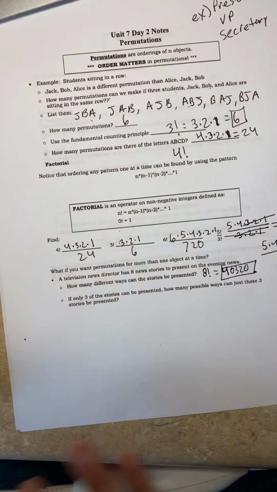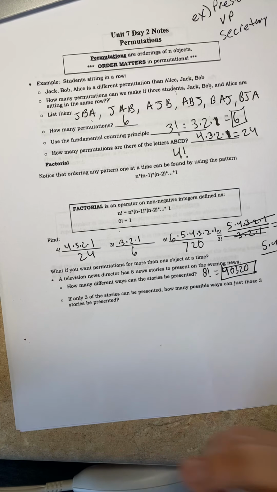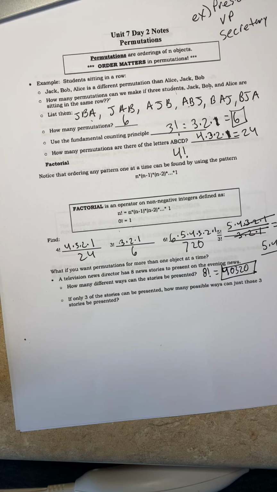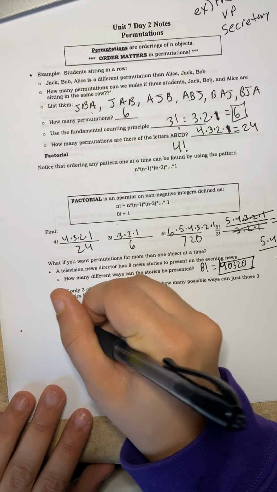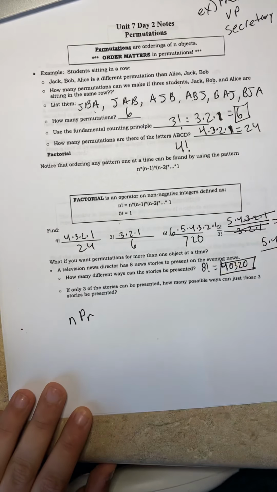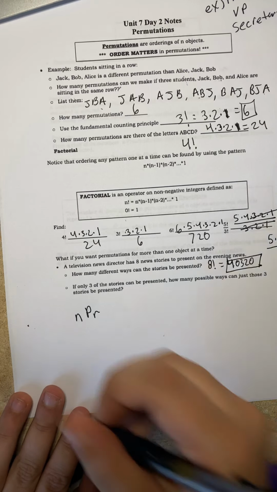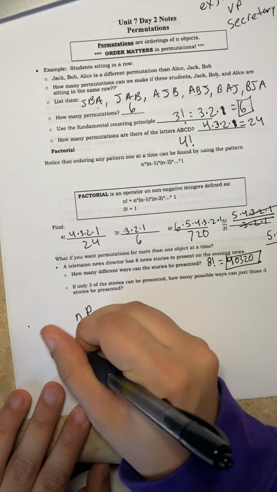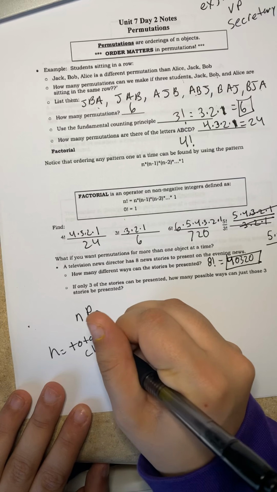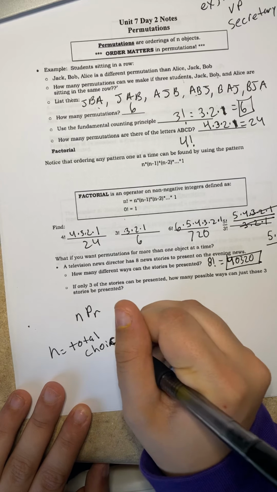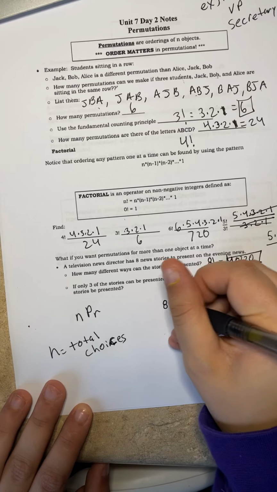But say we have 8 stories, but only 3 of them can be presented. So how many possible ways can we choose just those 3 stories to be presented? This is called N choose R, or N permutation R, where N is the total choices, which in this case is 8, so we have 8 to choose from.